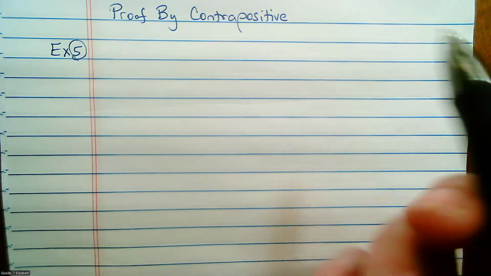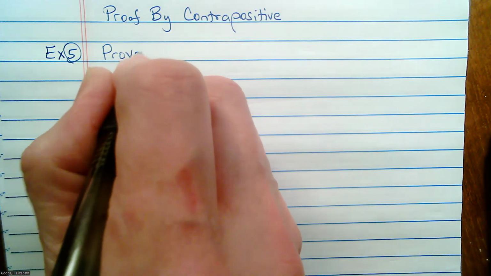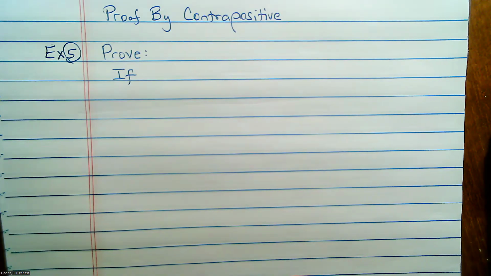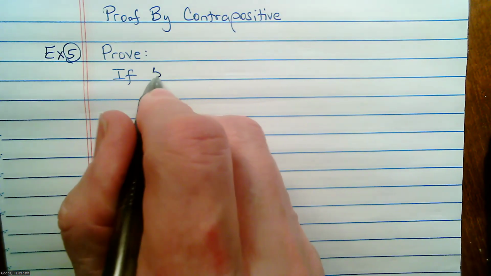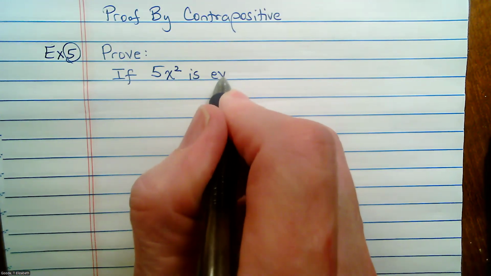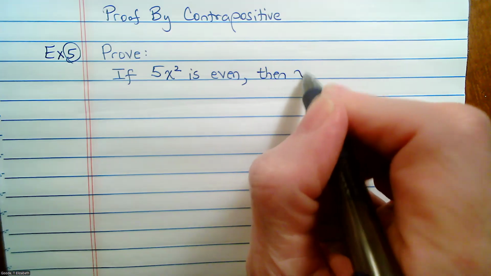So on a proof by contrapositive, here's one example. Proof: if 5x squared is even, then x squared is even.